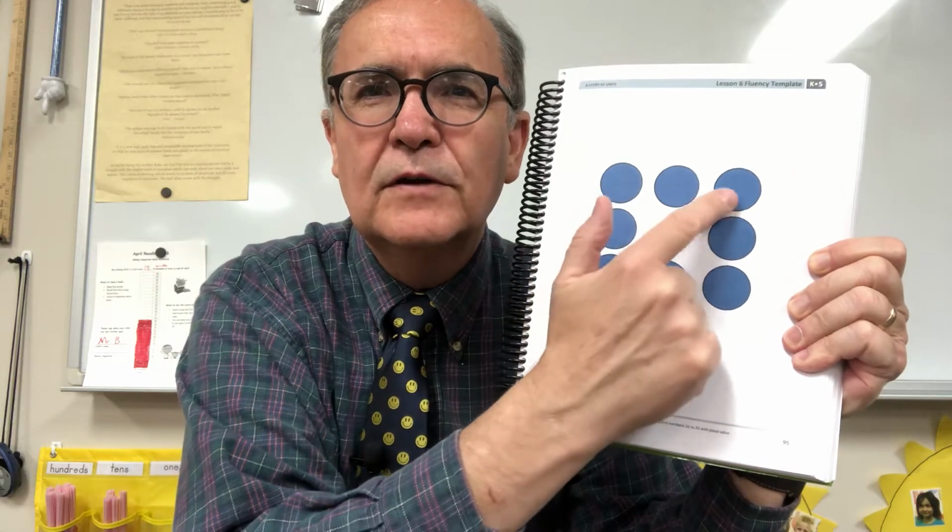Let's look at this one. A square. 1, 2, 3, 4, 5, 6, 7, 8, 9, 10, 11, 12, 13, 14, 15, 16. Ha! I forgot to stop. I'll stop after. I'll start with this one, so help me remember that. 1, 2, 3, 4, 5, 6, 7, 8. Stop.